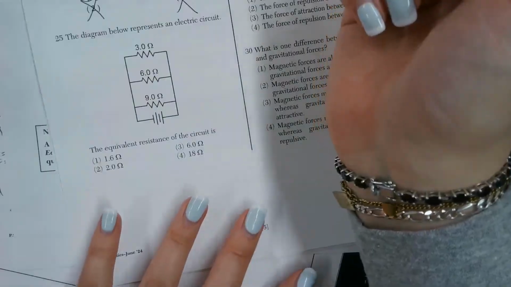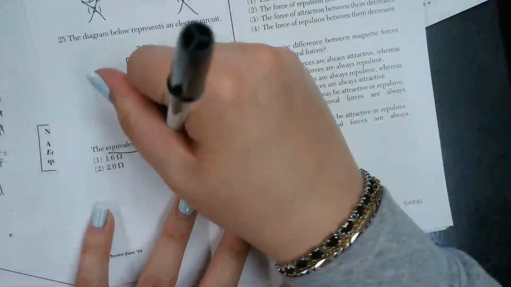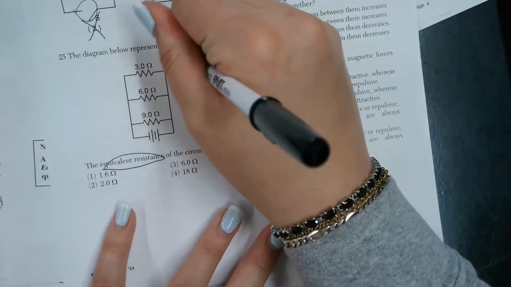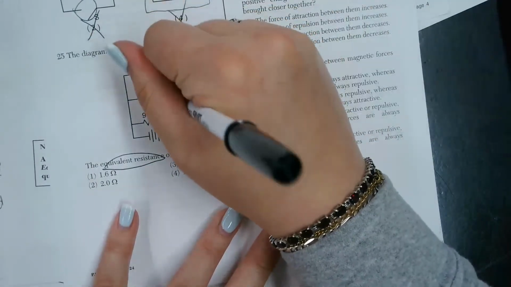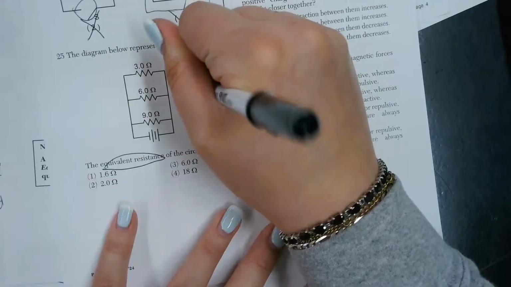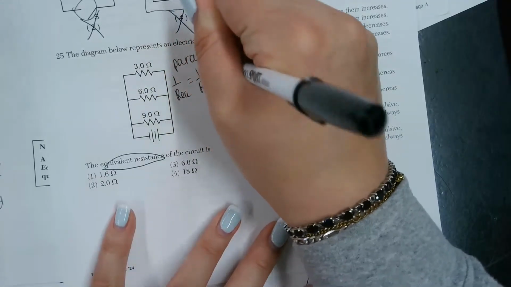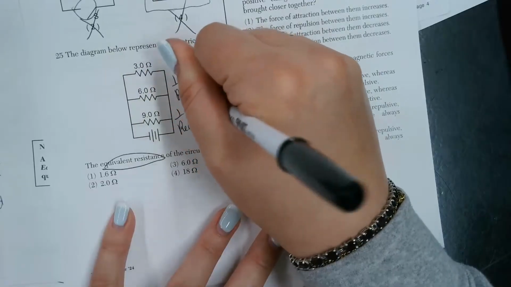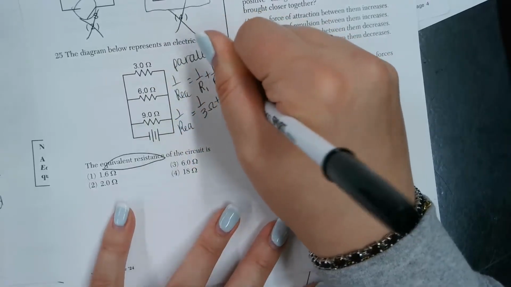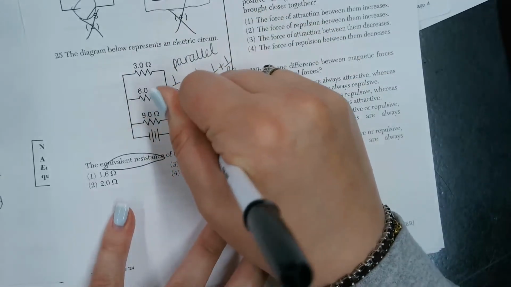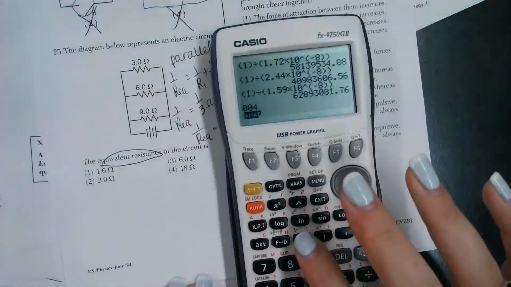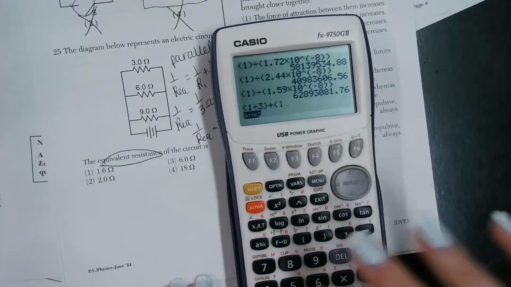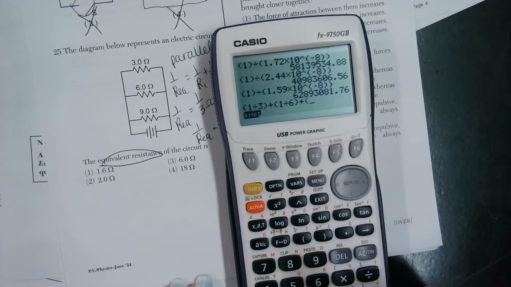Number 25, the diagram below represents an electric circuit. The equivalent resistance of the circuit. All my resistors are in parallel. So 1 over Req equals 1 over R1 plus 1 over R2 plus 1 over R3. So I have 1 over 3 ohms plus 1 over 6 ohms plus 1 over 9 ohms. So 1 over Req is equal to the following. So 1 divided by 3 plus 1 divided by 6 plus 1 divided by 9.